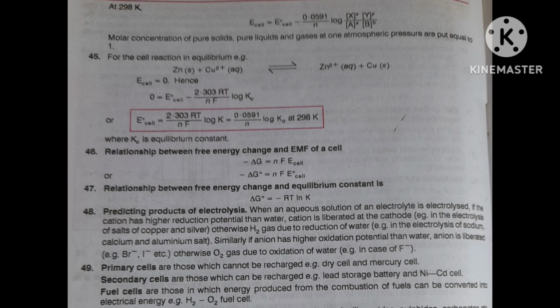Here this is important: on one side you have to burn the fuel, which means combustion of fuels. Then energy will be released, and that energy will be converted into electrical energy. An example of a fuel cell is the H2-O2 fuel cell.